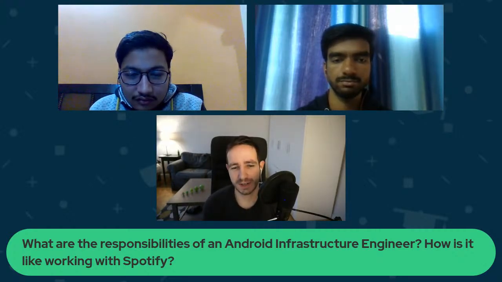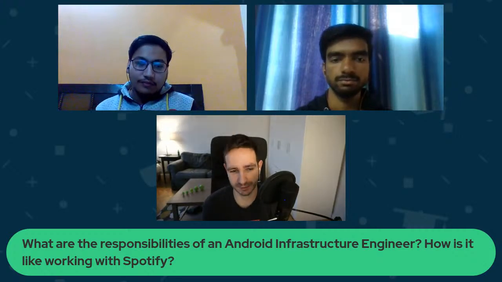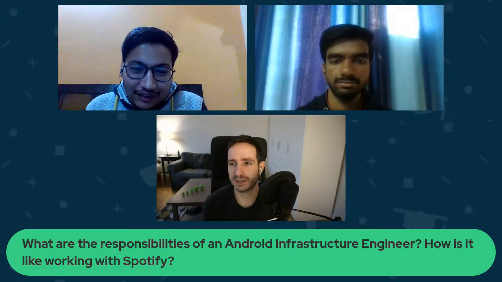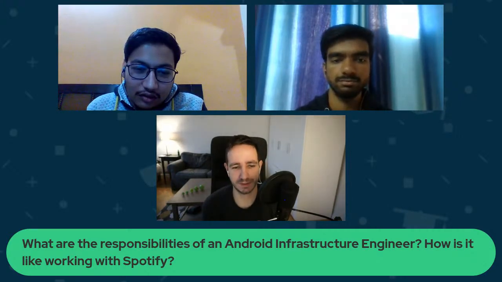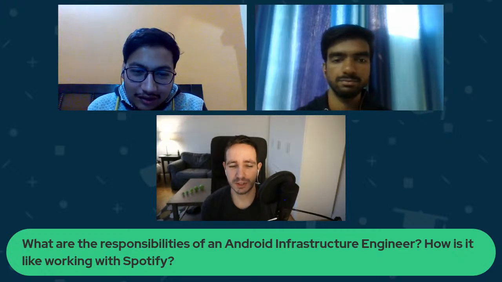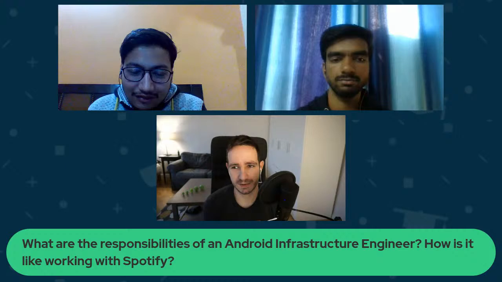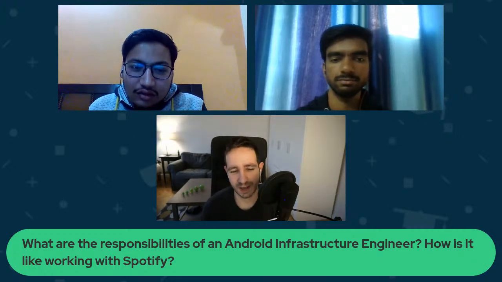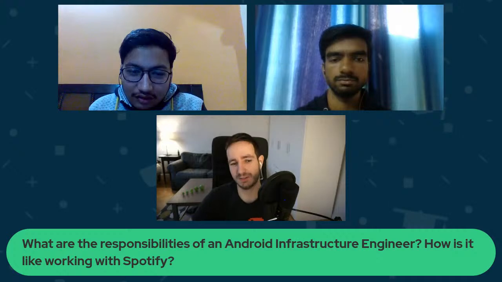So in Android infra, you don't get to do a lot of feature development, but you get to do a lot of platform development. This means that you don't place buttons on the screen and you don't create fancy new features, but your end customer is another developer. You create tools that other developers in your company are happy to use.